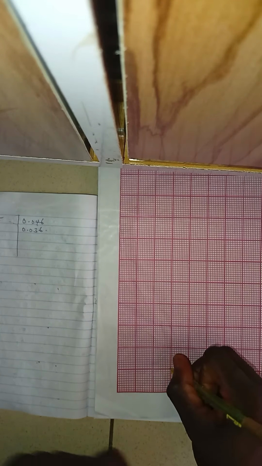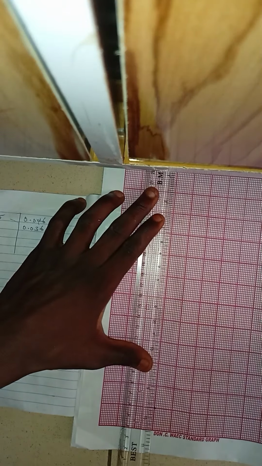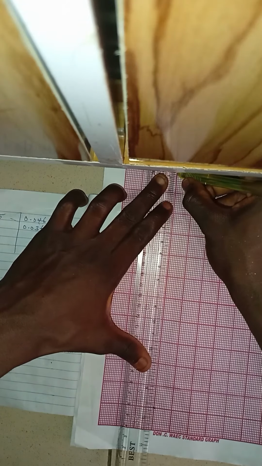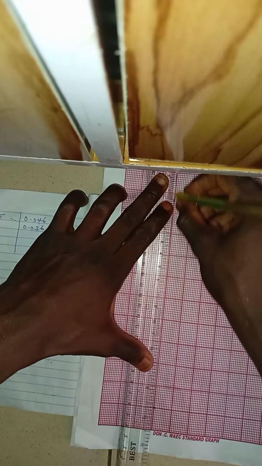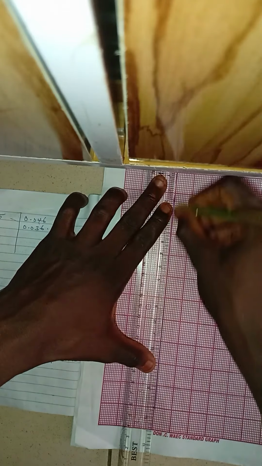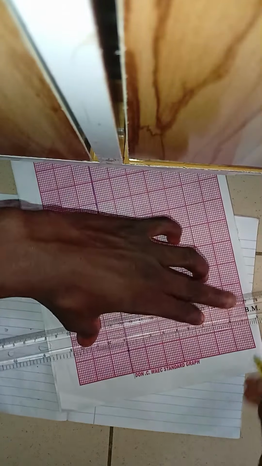I'm starting my graph at this point, so I will quickly rule. Once I convert the table, the next thing I'll do is create my graph like that first. So I rule, I get my point. So this is it. So what's the next thing you do? You rule this other side.